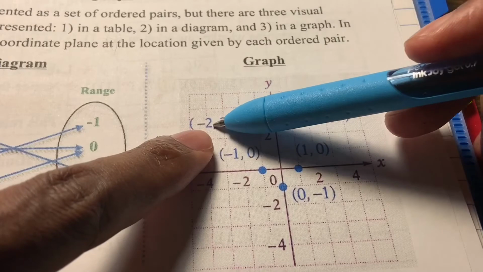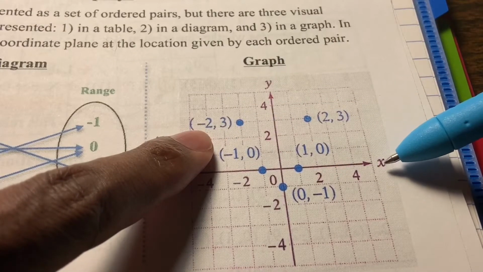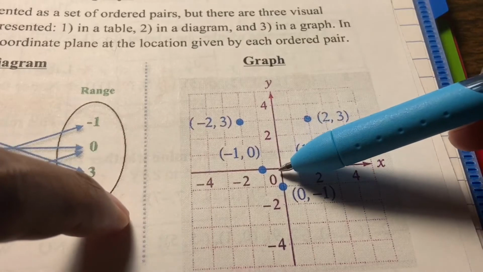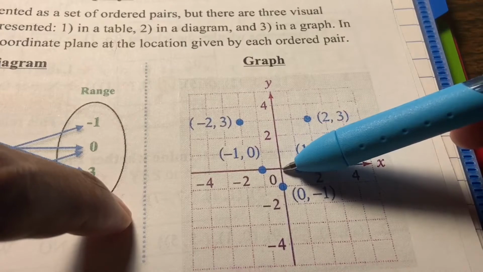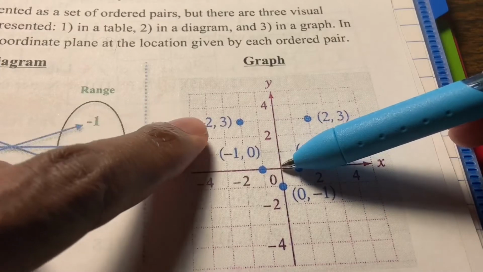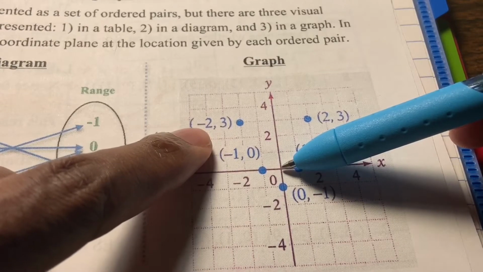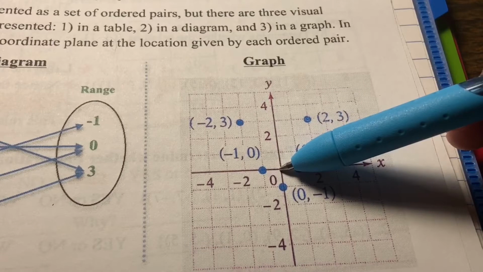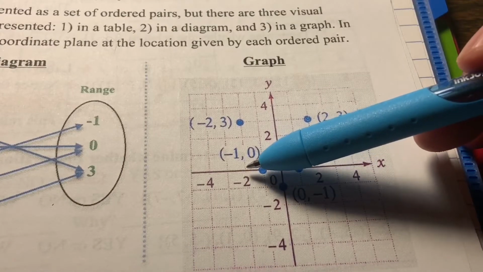do you move up, down, left, or right? Well, since the first number is my x value, I move along the x-axis, which means I'm going to move either to the right or to the left. Which direction? You go by the sign of the number. Since the 2 is negative, I move from the origin going to the left twice.